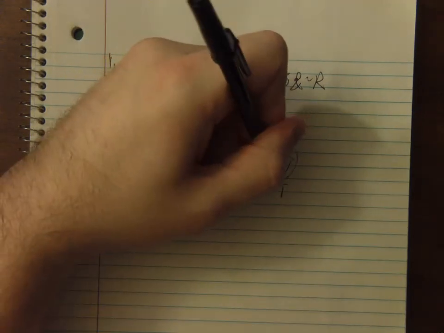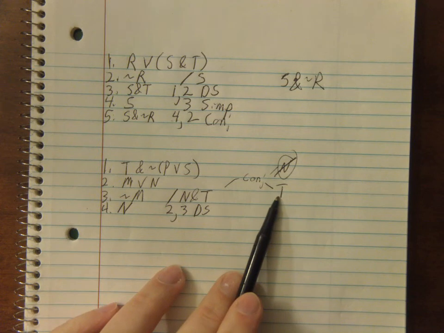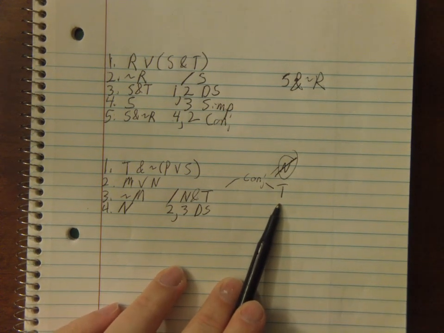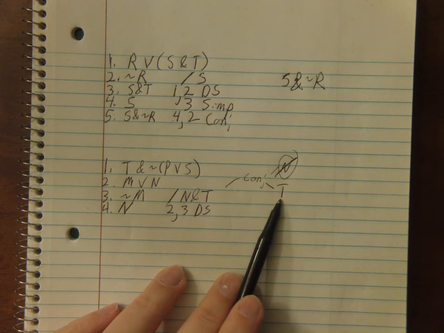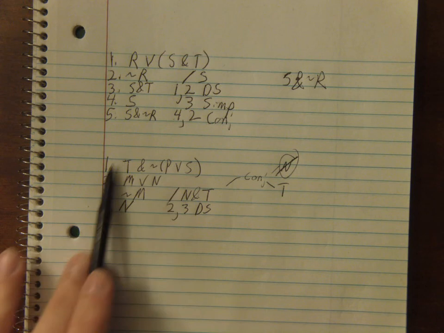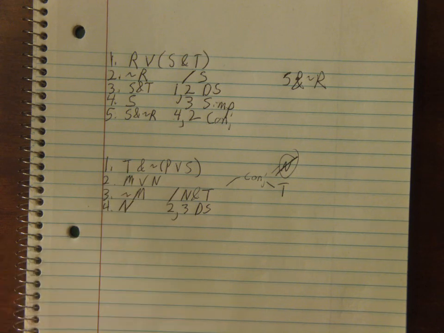Oh, okay, but wait a minute, I still need T. Can't complete this proof without T, so I might as well treat it as my new conclusion. Does T occur in its entirety anywhere in a given premise? Yep, sure does. Premise 1. What type of statement is premise 1? What's the main operator? Conjunction. What's the only rule that breaks down conjunction?